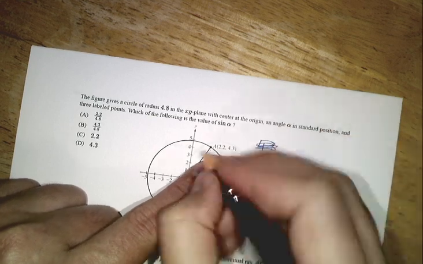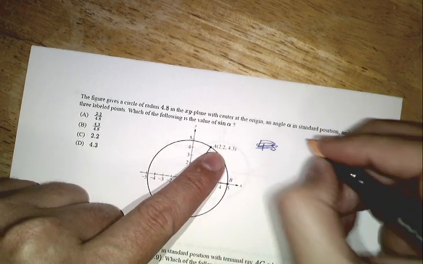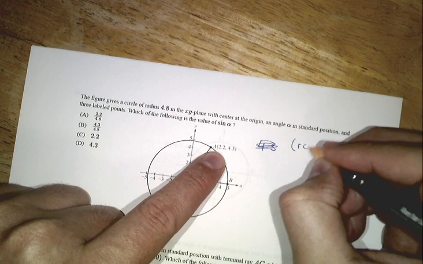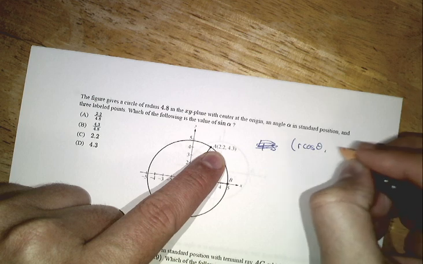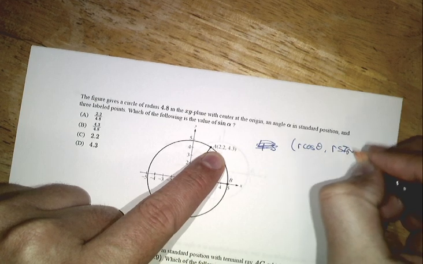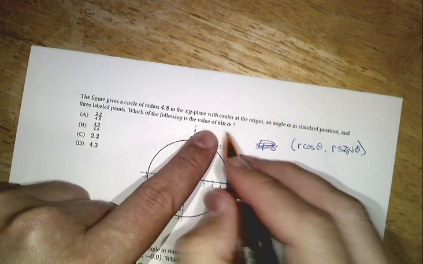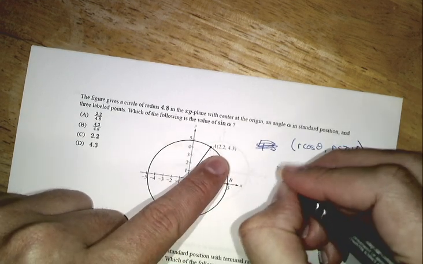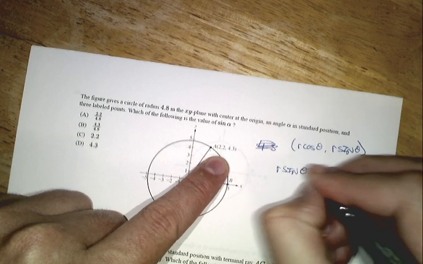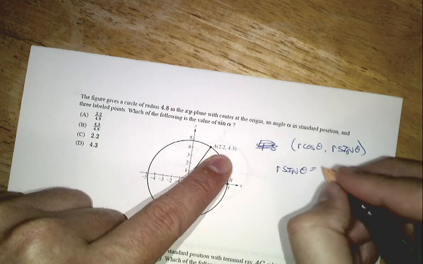let's do it this way. This point right here is going to be r cosine theta, comma, r sine theta. So if we want the value of sine theta, we know that r sine theta is equal to our y value, which is 4.3.